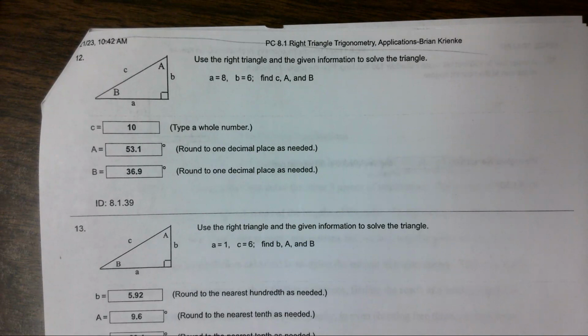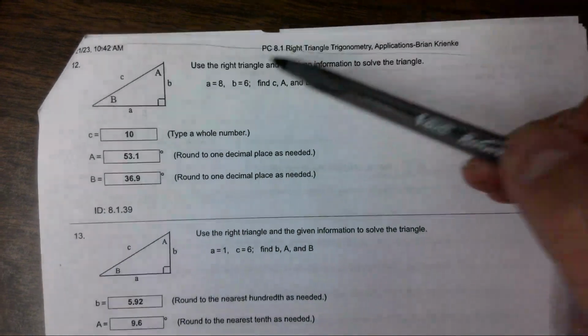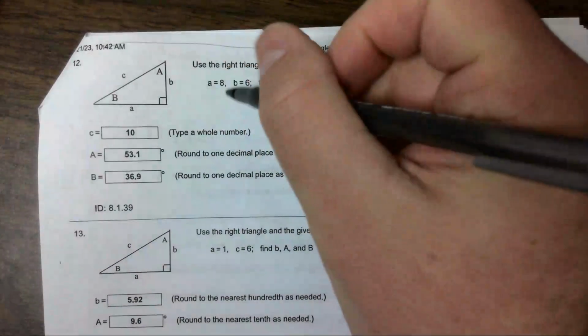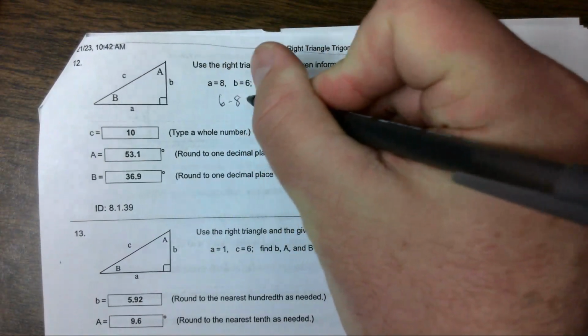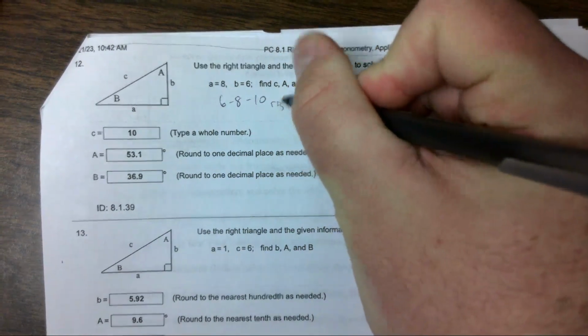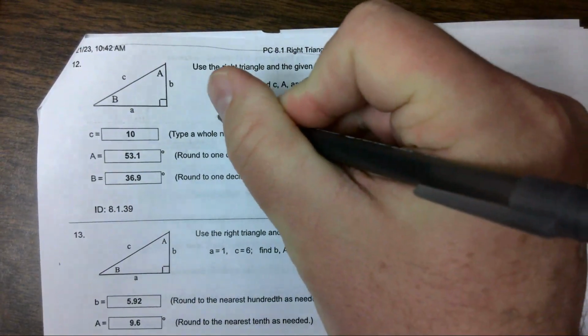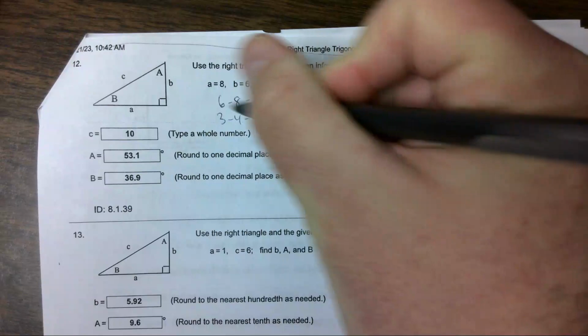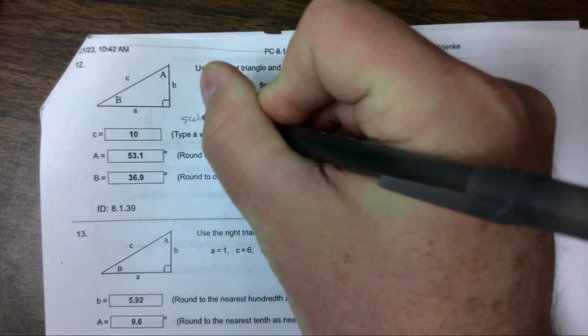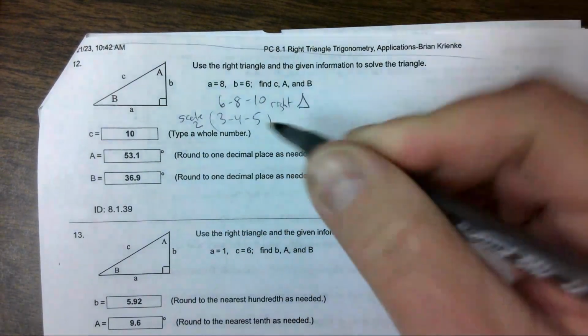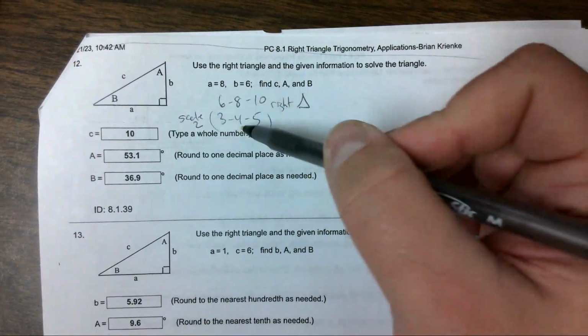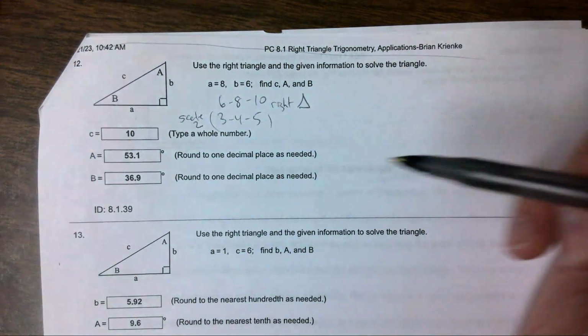Hey everybody, now we're continuing the 8-1 Math Excel video. So on this one, based on my numbers, I know that this is going to be a 6, 8, 10 right triangle, which is like a 3, 4, 5 with a scale factor of 2. Because 2 times 3 is 6, 2 times 4 is 8, 2 times 5 is 10.